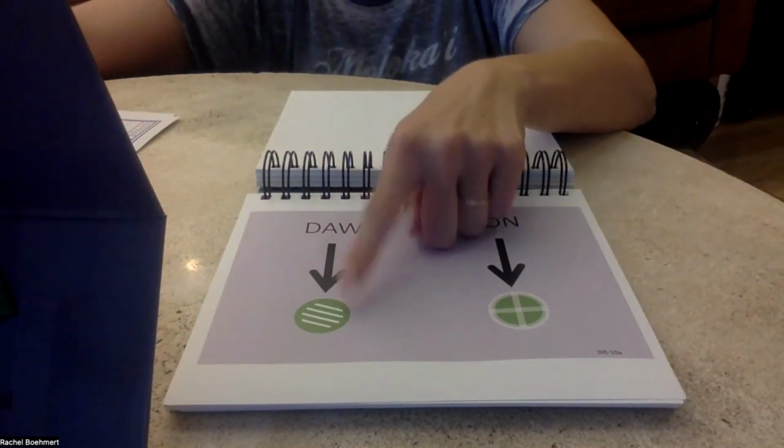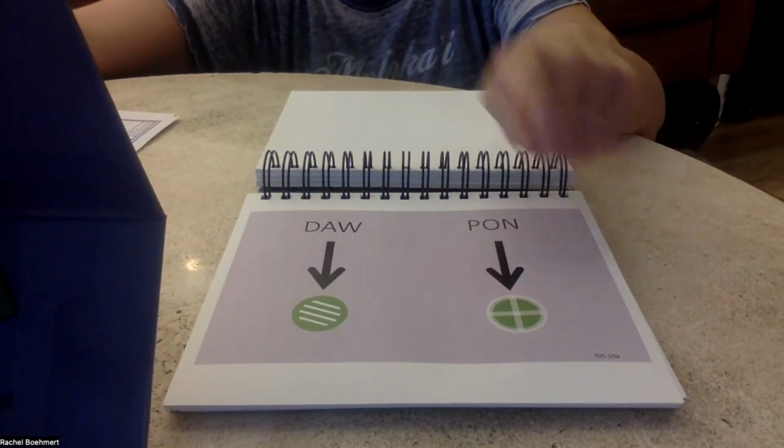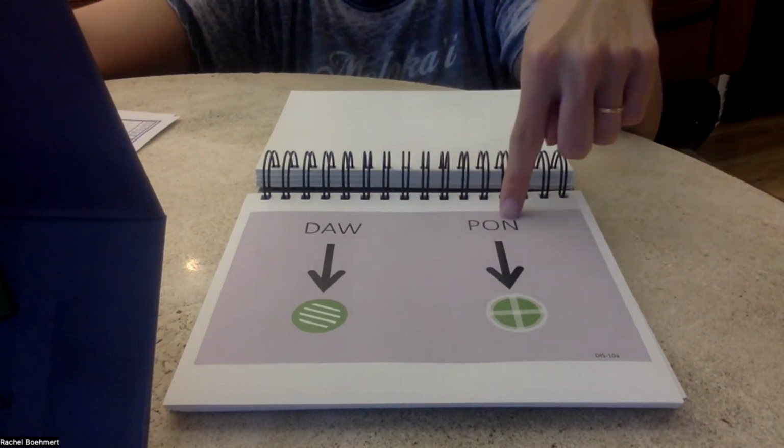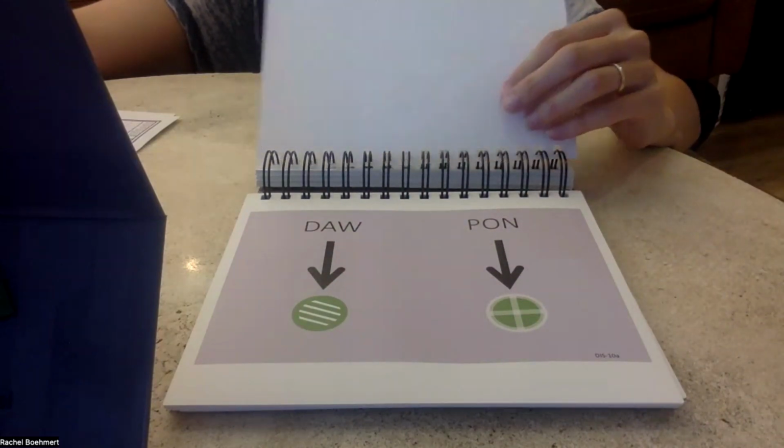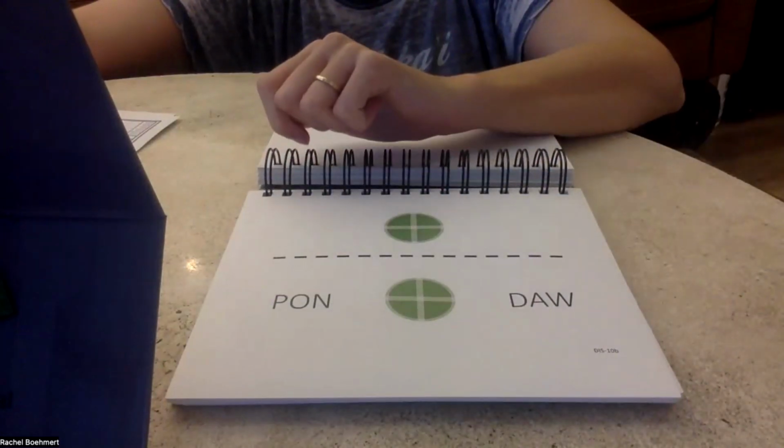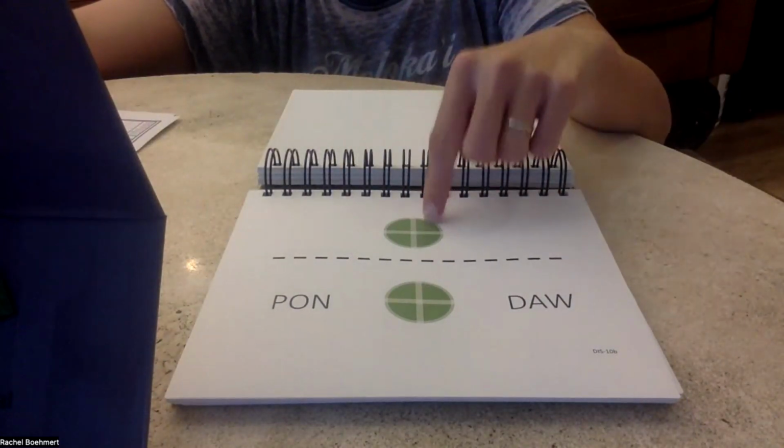This is the same as this. Now you try. Which one of these is different from this?